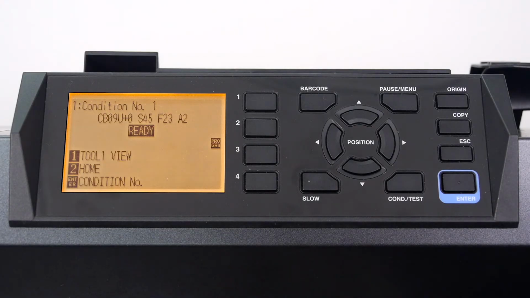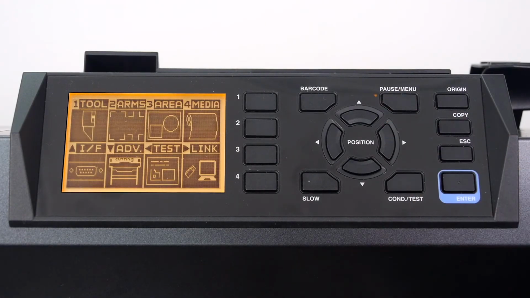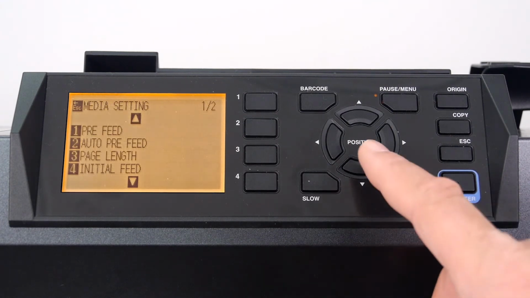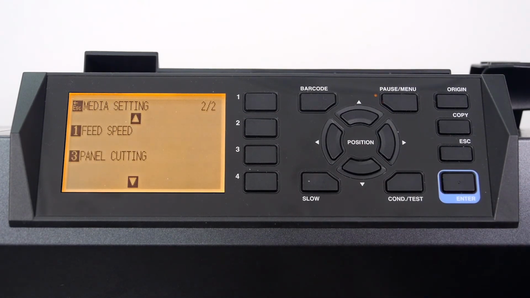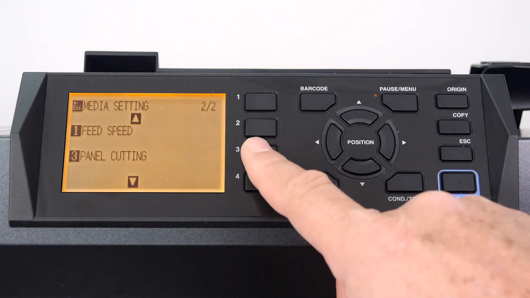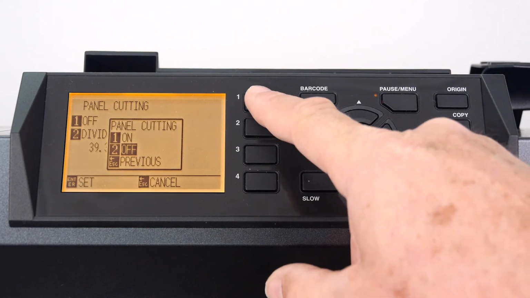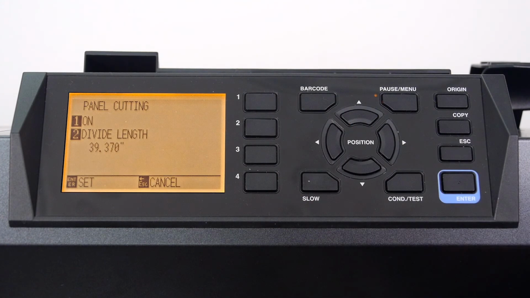To enable panel cutting, press the pause menu key. Then press the 4 key for media, and then the up arrow key to jump to the next page of options. Next, press the 3 key to open the panel settings, followed by the 1 key, which allows us to enable it, and then press the 1 key again to turn panel cutting on.